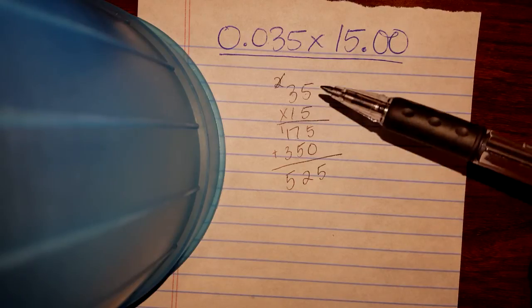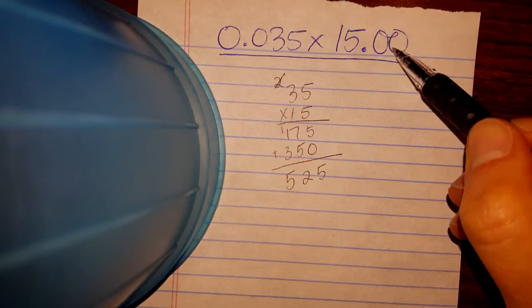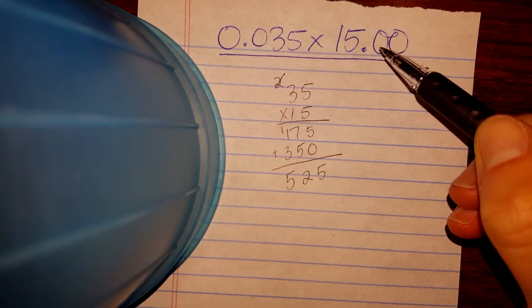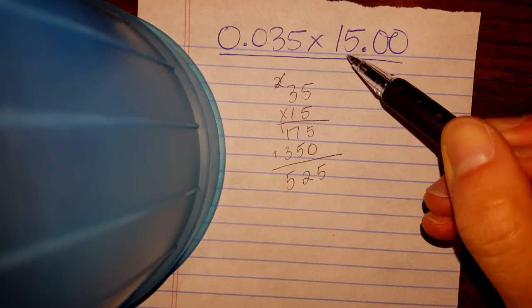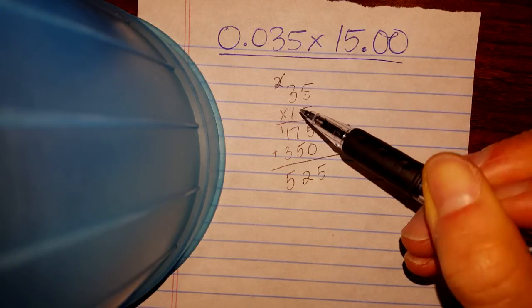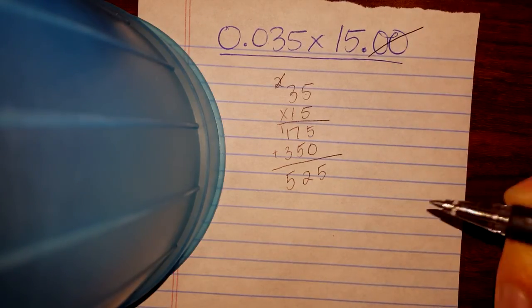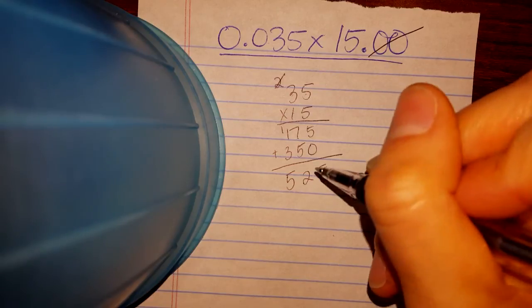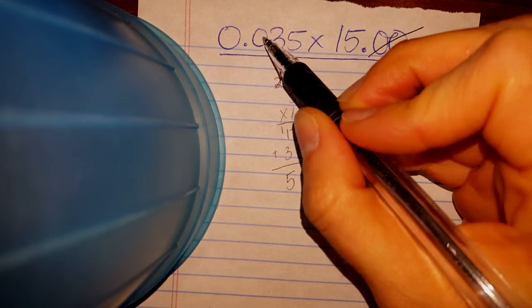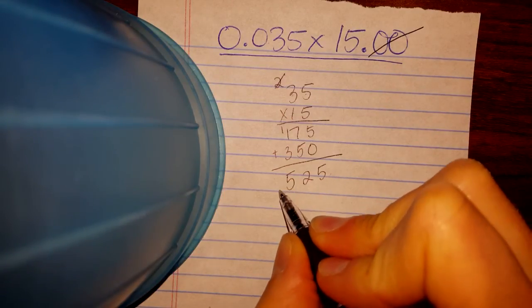So let's count how many places. The question is, do I count these two? Even though they're in my original problem, do I count them? Well, the truth is the number I really multiplied was 15. I didn't have to move the decimal at all to make it this 15. So here, these zeros don't count when I'm counting the number of decimals in the factors. So I've actually just got 1, 2, 3 decimals in the factors. So I can go 1, 2, 3.